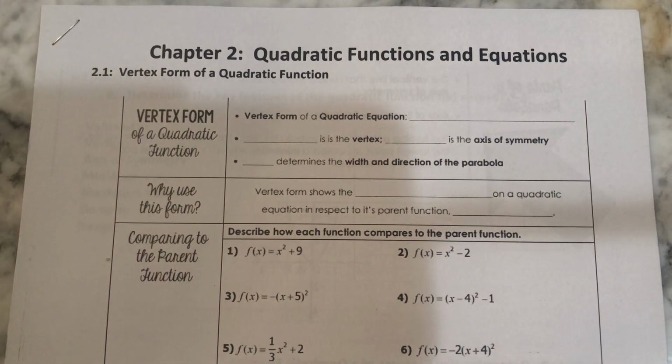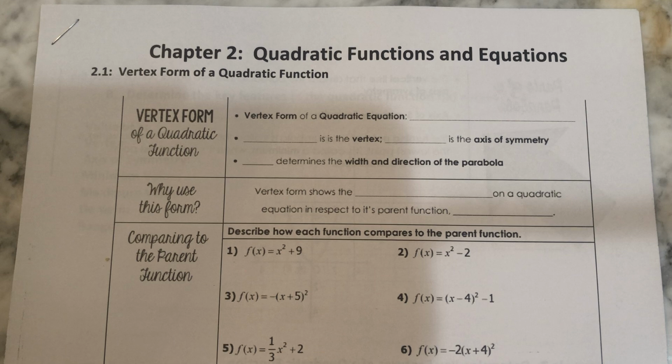All right, we are starting chapter 2 now. Chapter 2 is all about quadratic functions and equations. So we talked about quadratic functions briefly last chapter when we were talking about transformations. We showed some transformations on quadratics.